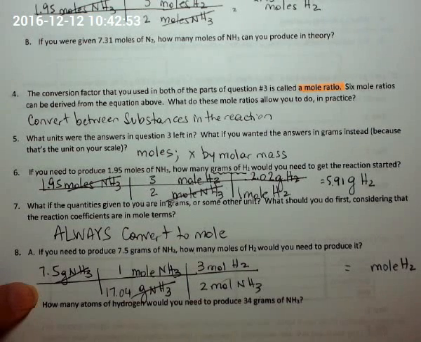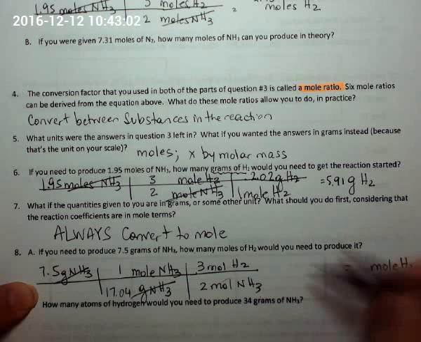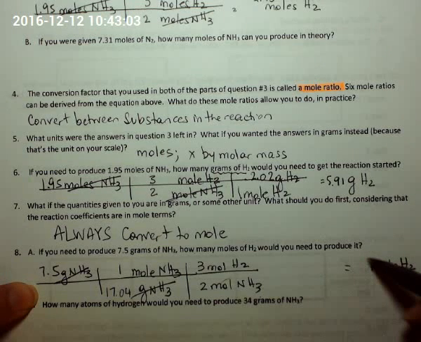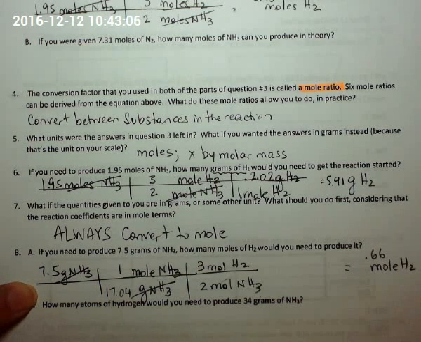All right, so let's see, 7.5 times 1.5 divided by 17.04. I'm getting 0.66 moles of H2. Is that what you guys get? And if you look, if I cross out all the units that are catty corner, I'm left with mole of H2, which is what they wanted in the answer.